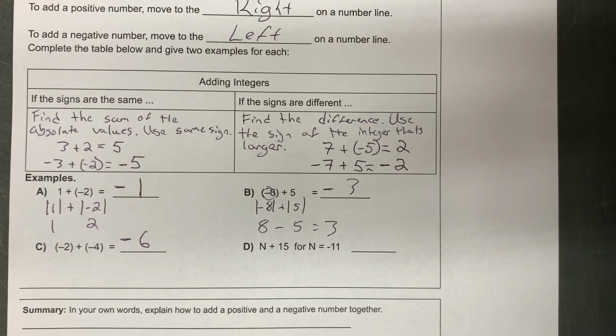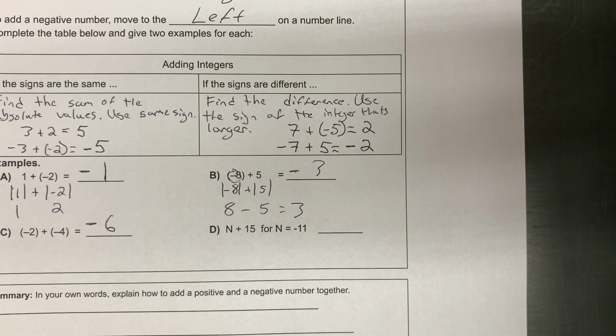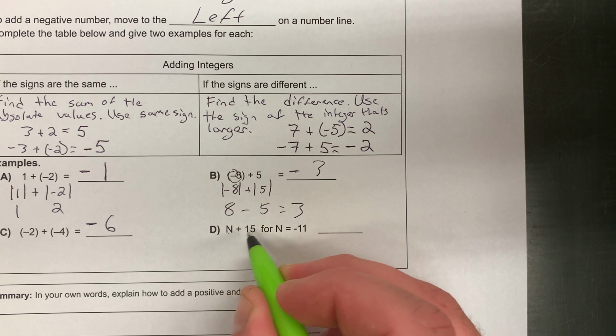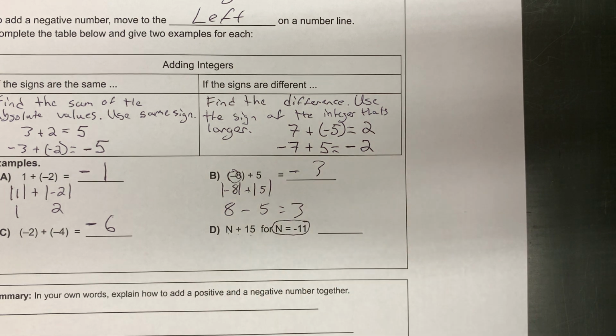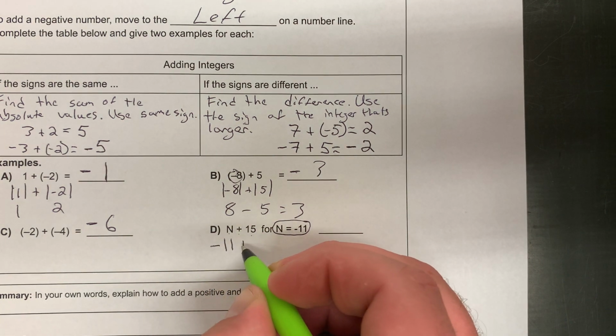Some of your problems today in your practice are going to involve a variable. It's just going to ask you to plug in a number. So in this situation, I have n plus 15. And what they want me to use for n is -11 here. So I'm going to rewrite this. I have -11 plus 15.